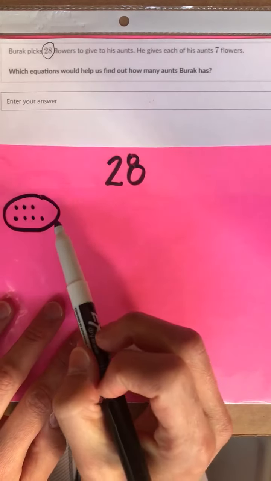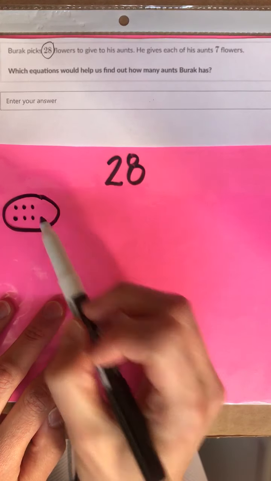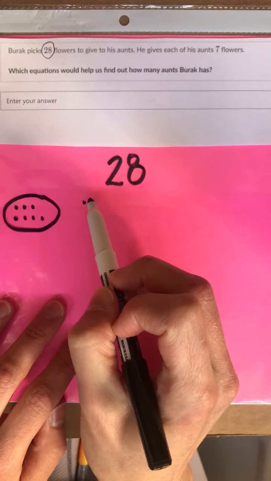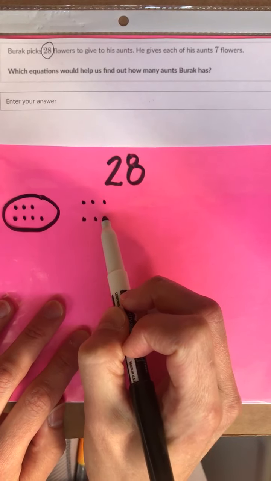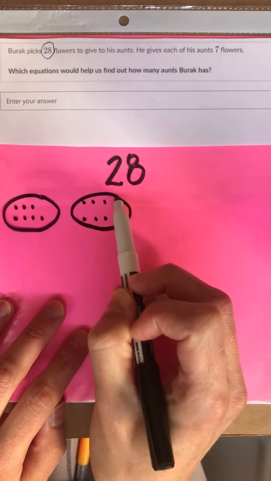Okay, friends, great job. So let's keep counting up. We gave 7 flowers to the first aunt, 8, 9, 10, 11, 12, 13, 14. That's 7 more.